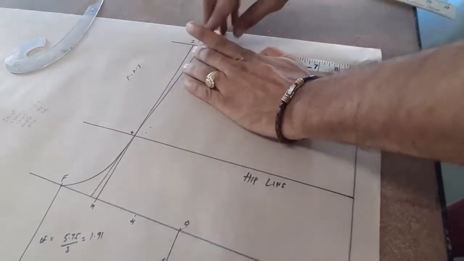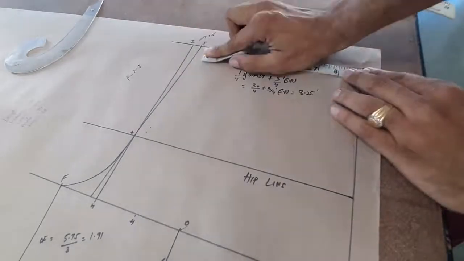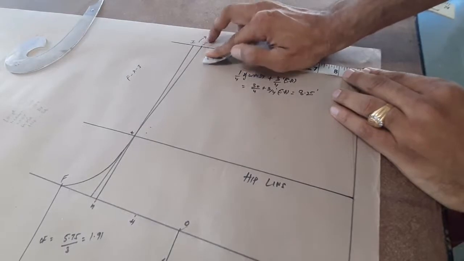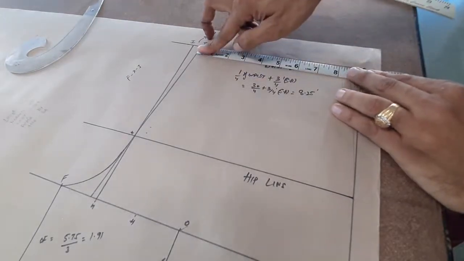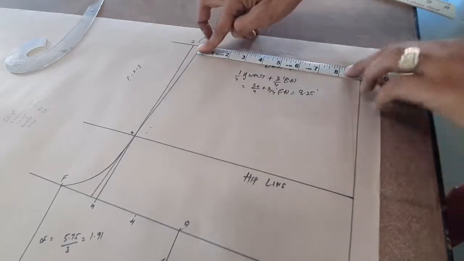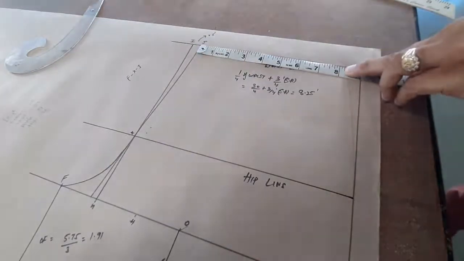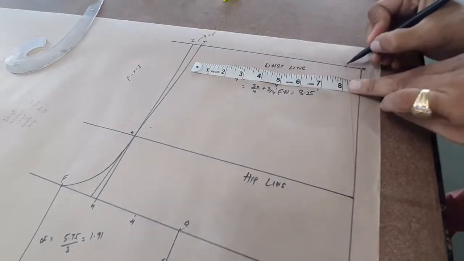See. So you can see here, by this J point, we are marking a point with a distance of 8.25. So here you can mark a point.